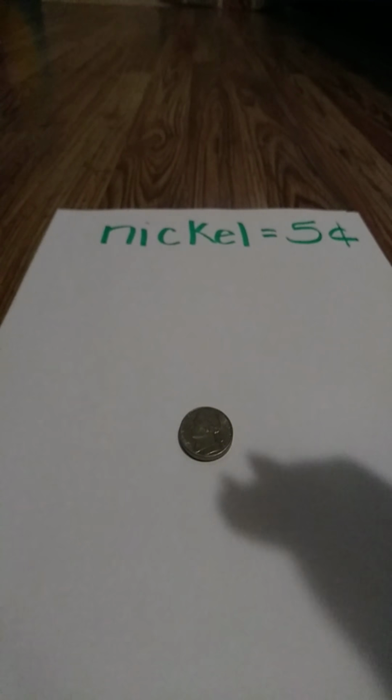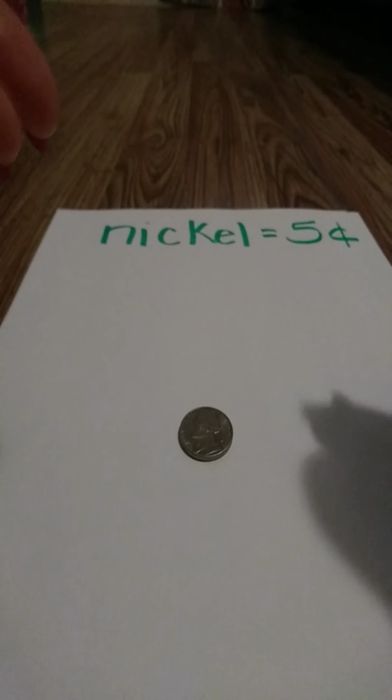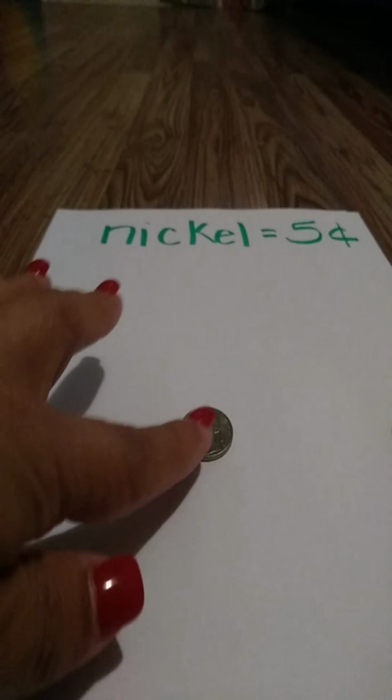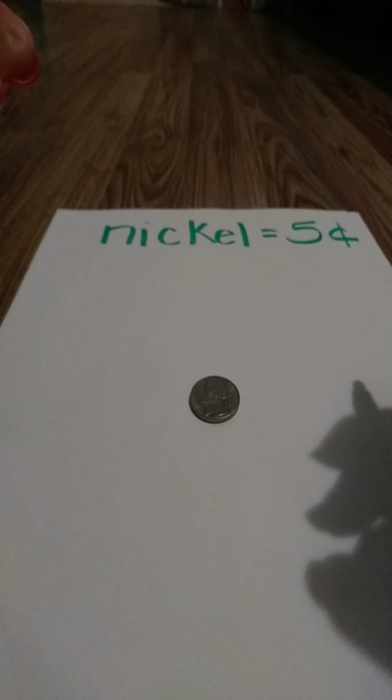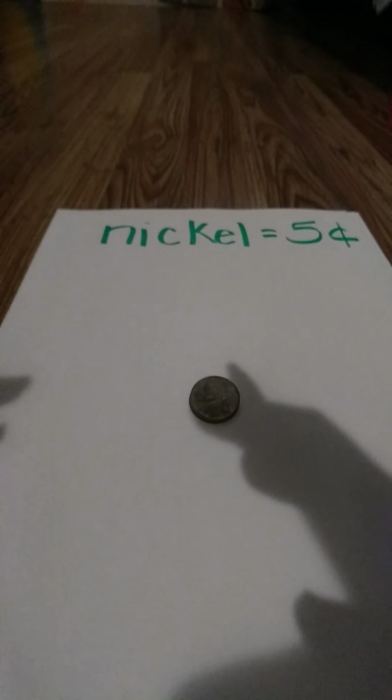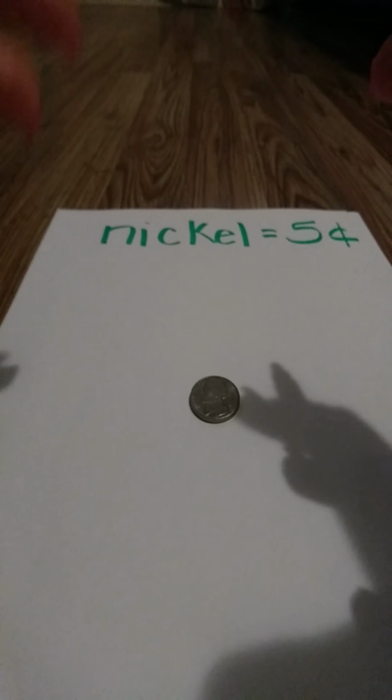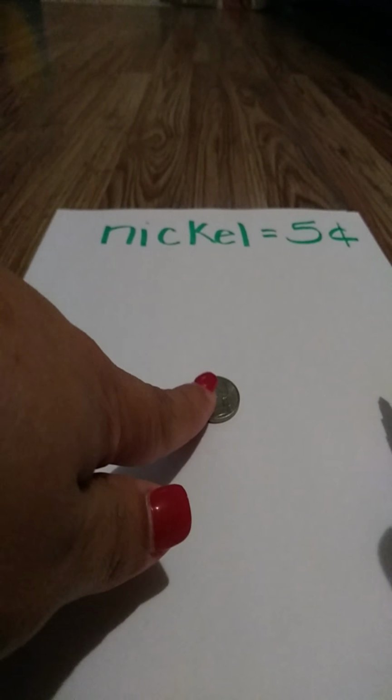Now, this is where I'm getting a lot of parents that are having kids that are getting confused, and it's like, well, he can't relate or she can't relate the penny to the nickel. Like, how can they come together? What you want to do is, kids at this age, they're very visual, and they need to touch. It's all about their 5 senses right now. That's how they learn best.